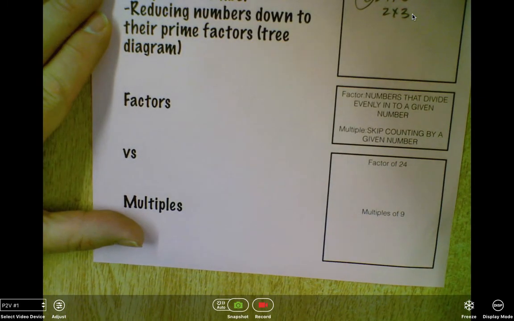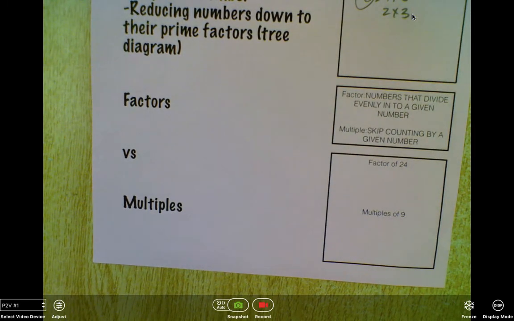The next part I'm going to talk about is factors versus multiples. What's a factor of a number versus what's a multiple? A factor is all the numbers that divide evenly into a given number. And a factor and composite are kind of related. Whereas what is a multiple? A multiple is just kind of skip counting. Let me give you an example.